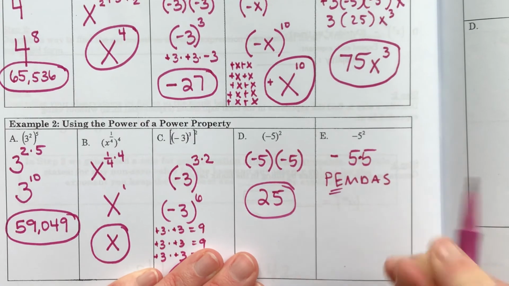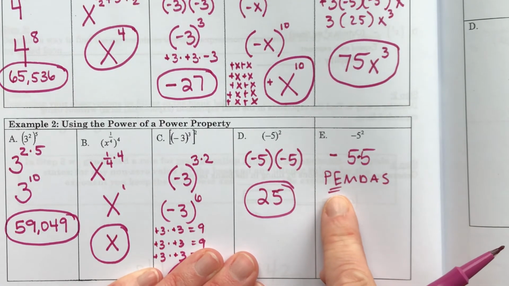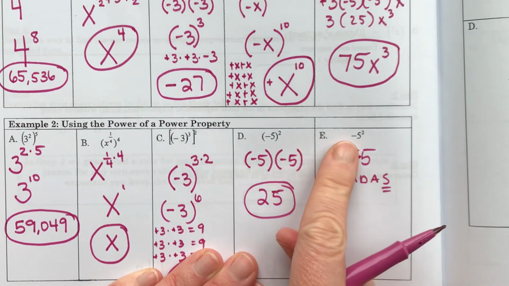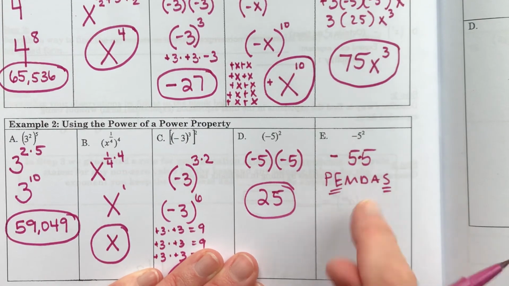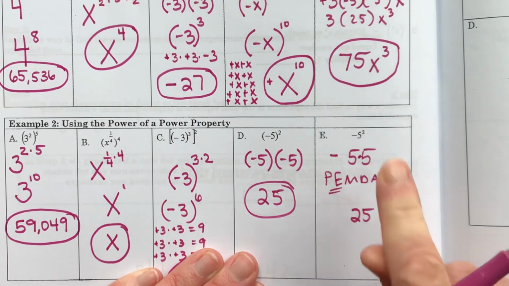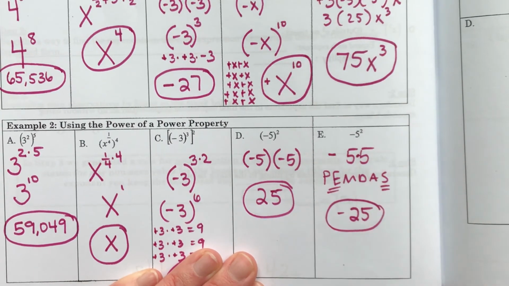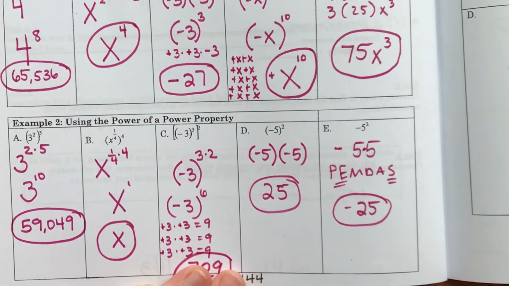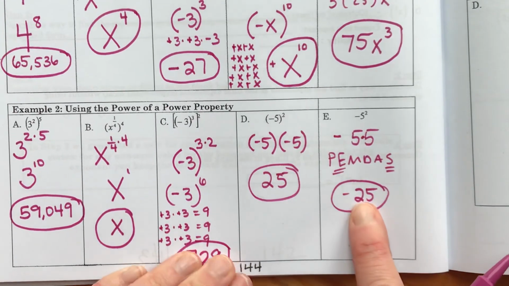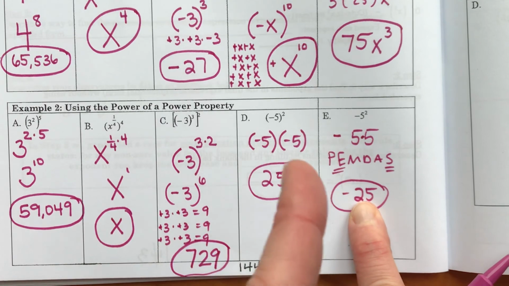PEMDAS says I look at my exponent and apply that before I address the one and only subtract sign we have. So I'm going to have my exponent taken first, 5 times 5, and then address that there was 1 subtract out front. Well, I have 1 minus sign out front, and that means my answer here is -25. Don't believe me? Try it on a calculator.